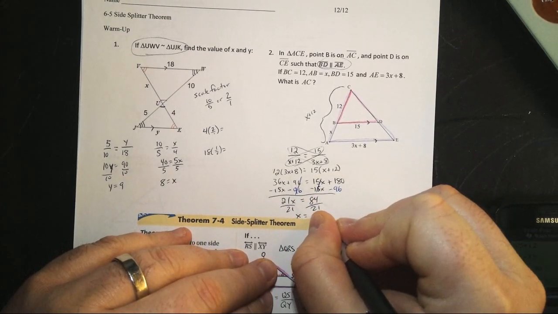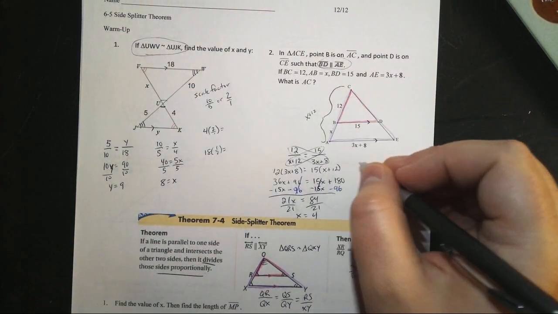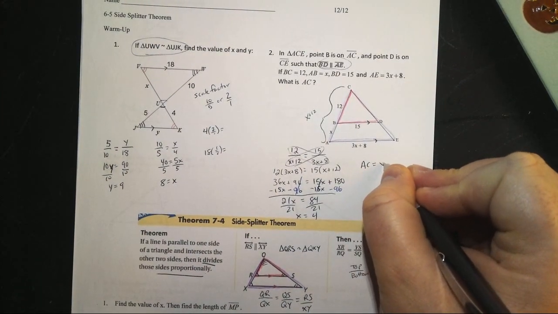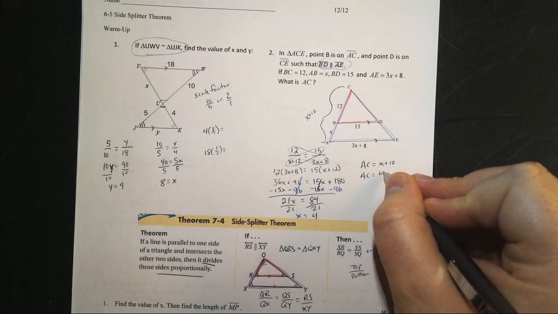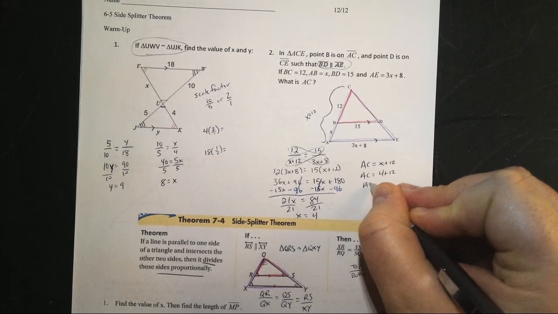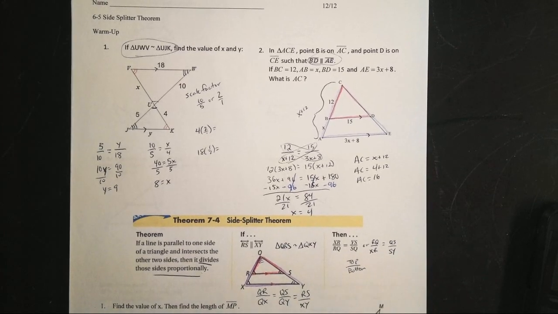Divided by 21, we should get x is equal to 4. And so we're looking for the length of AC. Remember AC is equal to x plus 12. So we get AC is equal to 16.